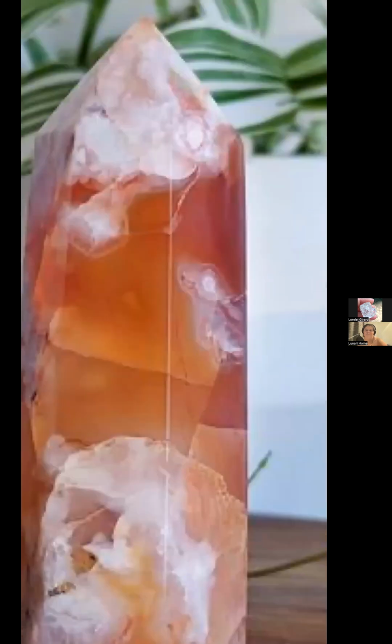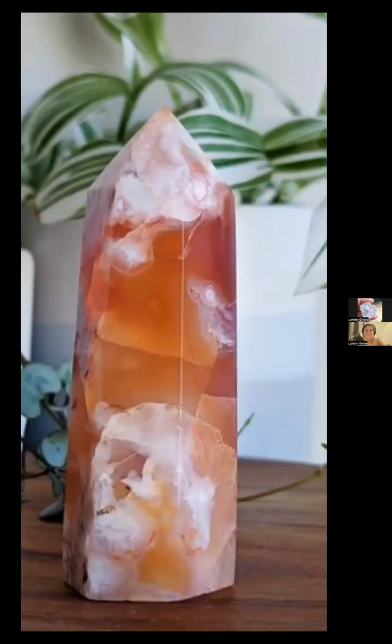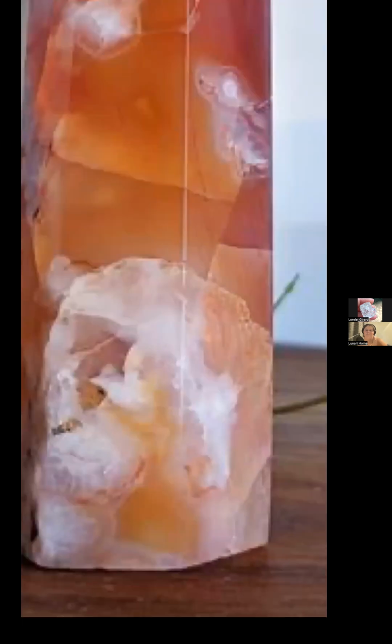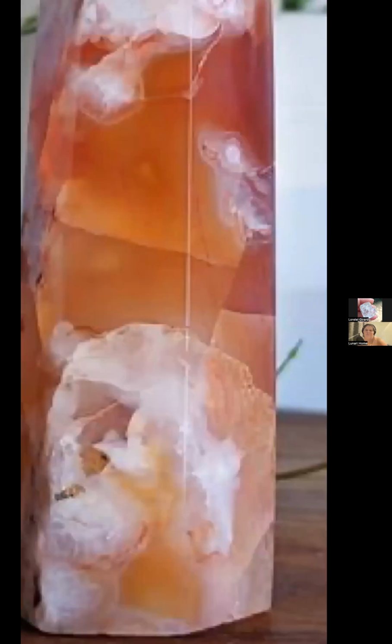You can kind of see them there, but plumes are also kind of like feathers, as I mentioned. You can see they have kind of the feathery white on there. Plumes can also be used like clouds or smoke. So it's still appropriate for this tower to be called flower agate because of the chalcedony inclusions that you can see on here.